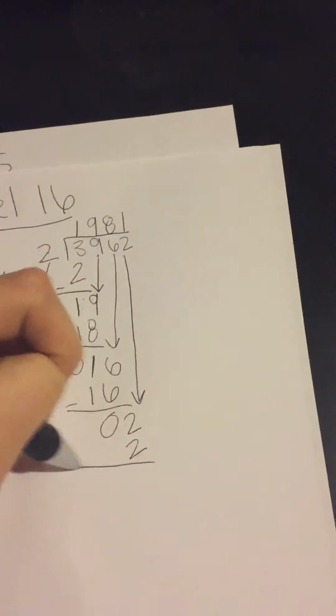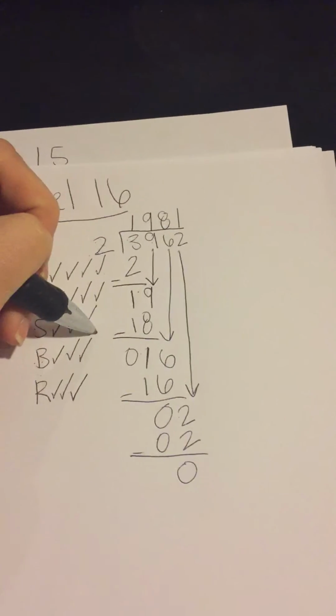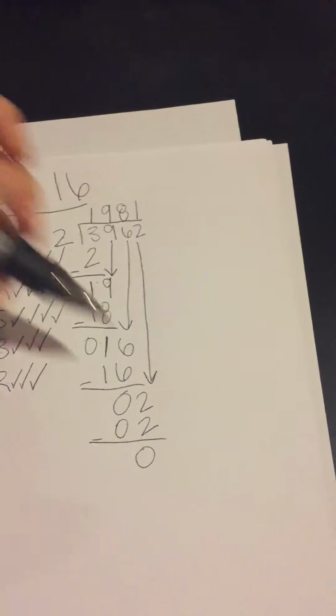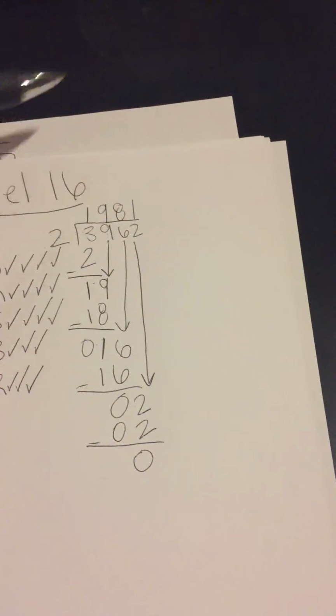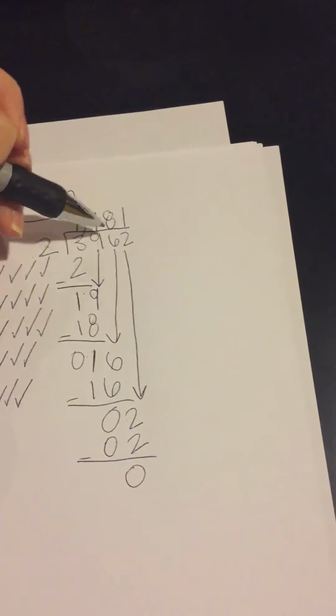Now we need to do our subtracting. 2 minus 2 equals 0, of course. And now we need to bring down. Oh, well, is there anything to bring down here? We don't have anything else. So if our remainder is 0, then we don't have a remainder. So our answer is 1,981.